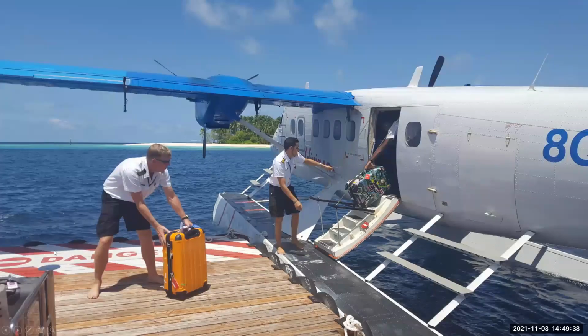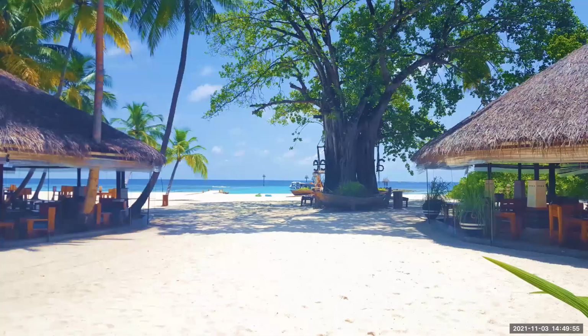So after you land at the airport, you have to take a seaplane. And you can see that the captain is not wearing any shoes. But it's a nice seaplane ride to the island where your hotel is. And this was the hotel or resort where I stayed.